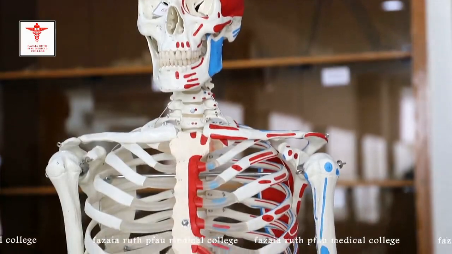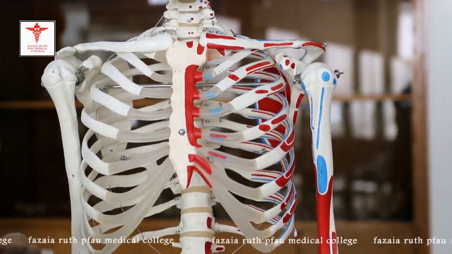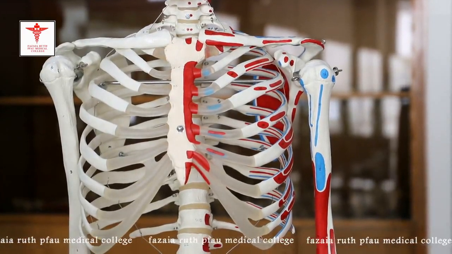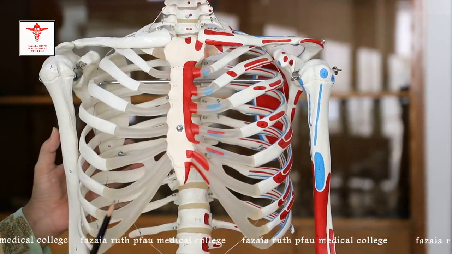Bismillahirrahmanirrahim. So students, today we are going to discuss basically the mediastinum. But for the mediastinum, first we will have to see the thoracic cage, that is, how the thoracic cage is formed.